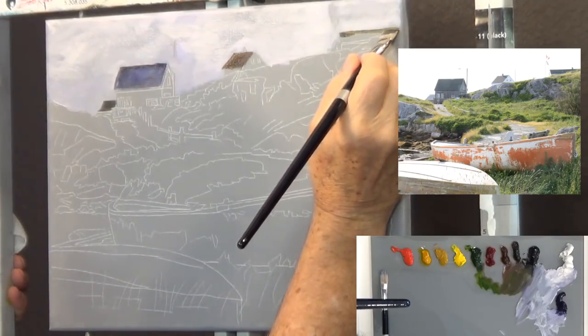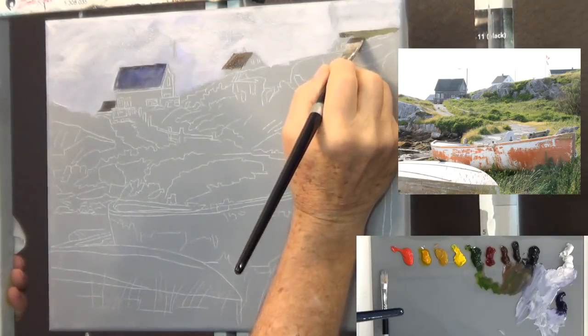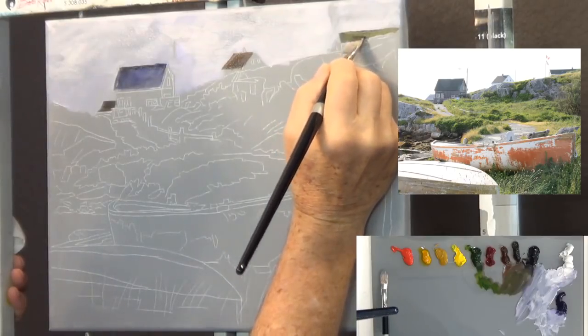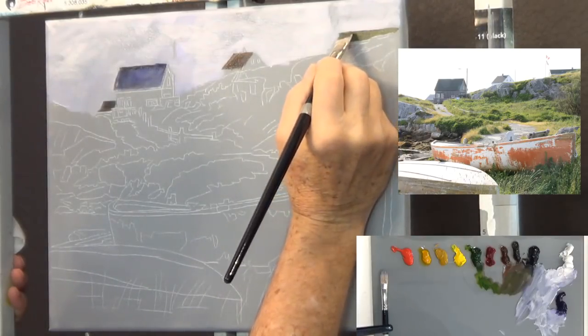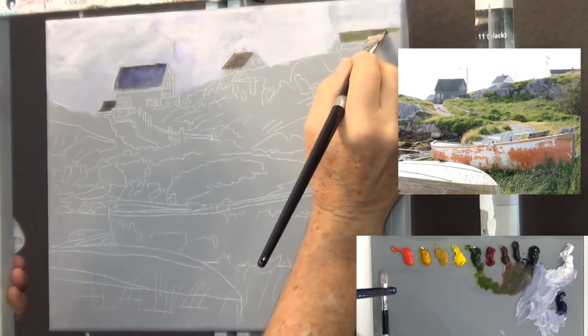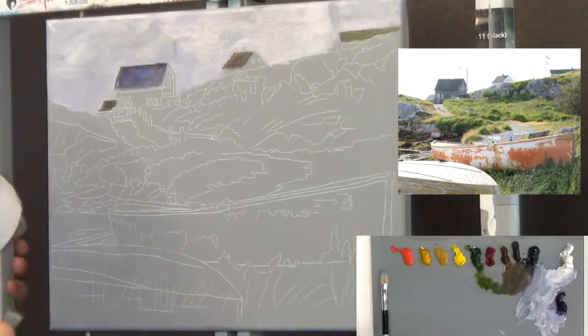Trying to get it as flat as possible. And there we go, that's that roof. So I've got a couple chimneys. I think I'll put maybe a chimney on each of those. They ought to have some sort of a chimney.